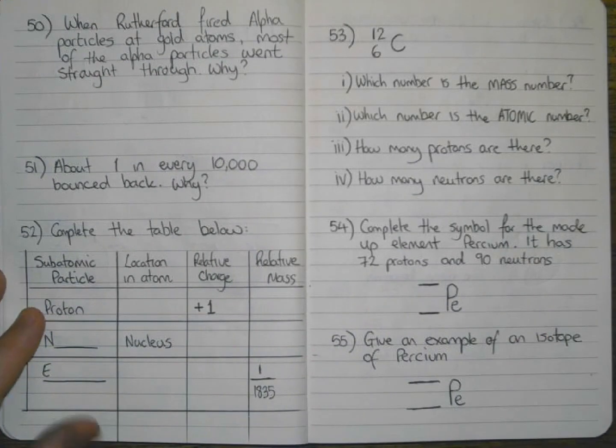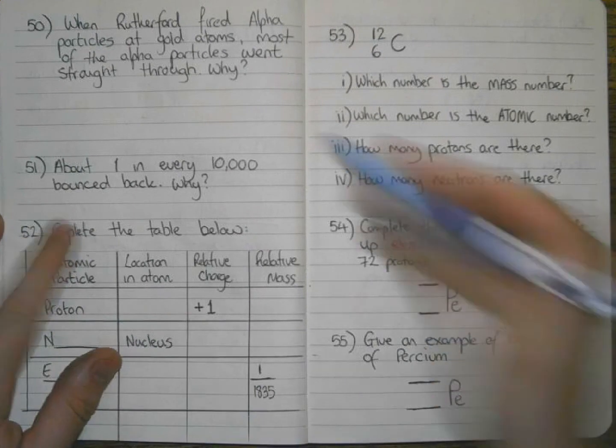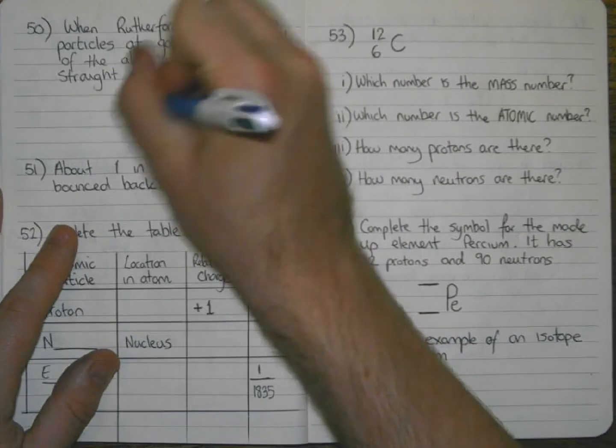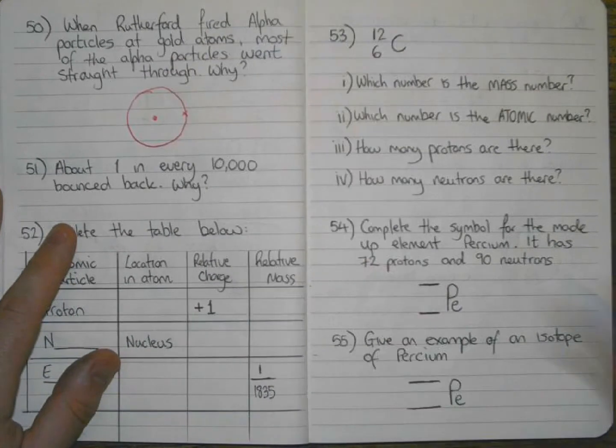Next question. When Rutherford fired alpha particles at gold atoms, most of the alpha particles went straight through. Why? Well, the nuclear model, I've already seen, looks a bit like that.